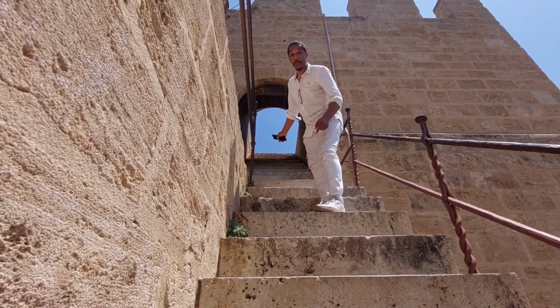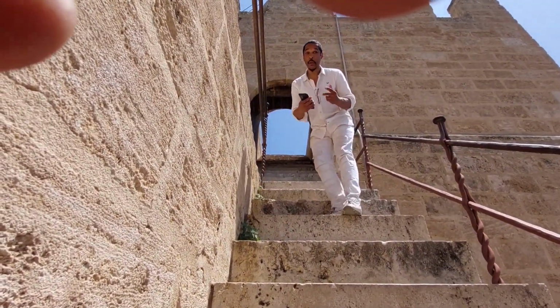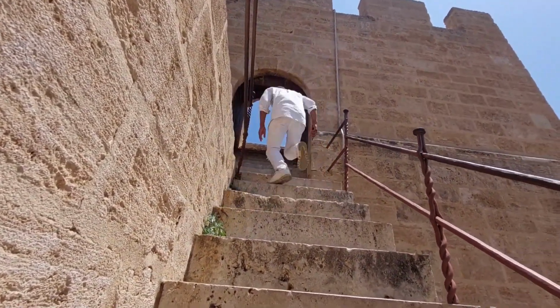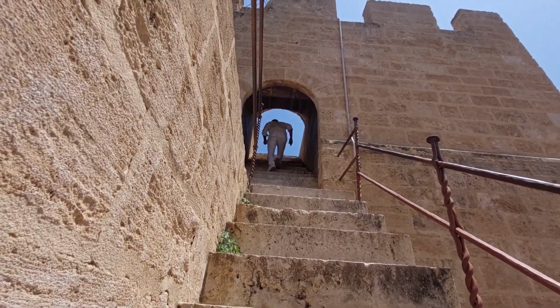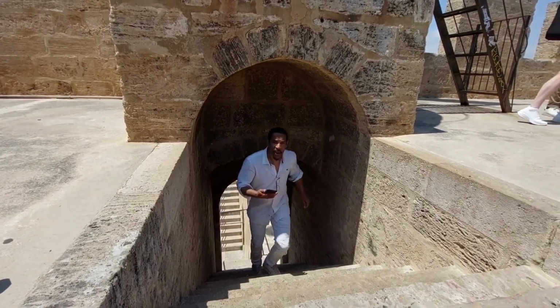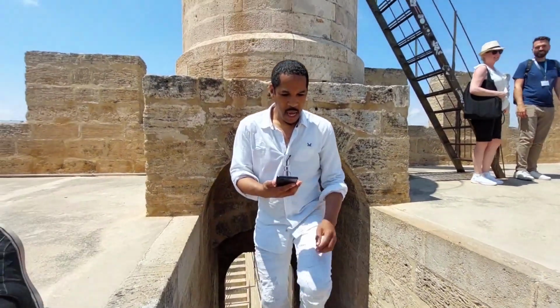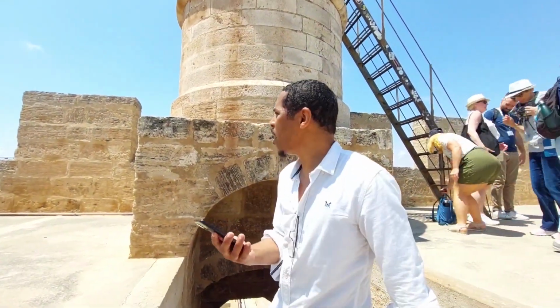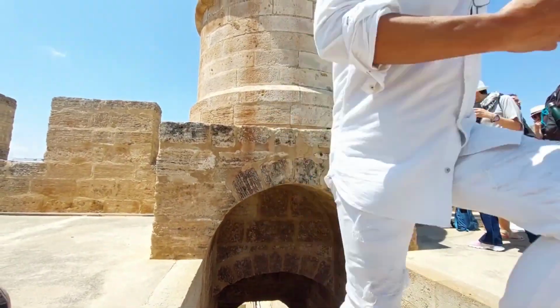Guys, I think the next one is up here somewhere. According to this phone, it is. Let's have a look. Right, guys. It's supposed to be here somewhere, so let's have a look. Joey, come on.